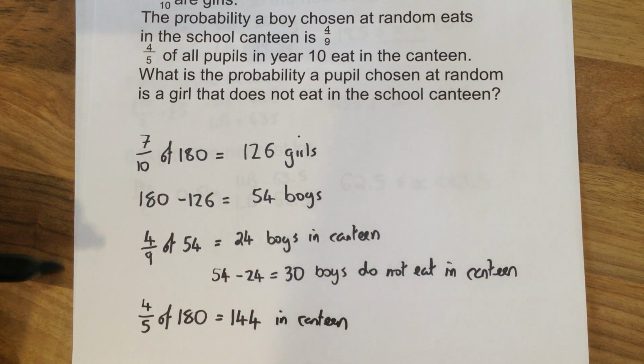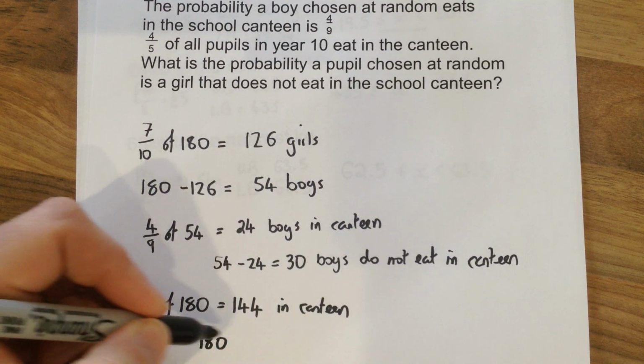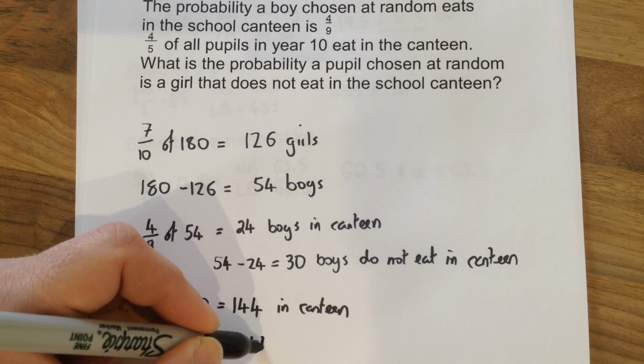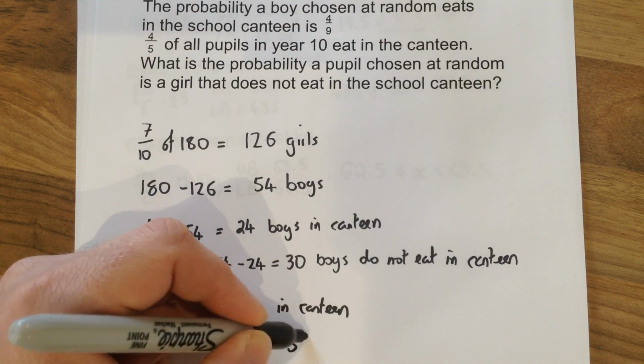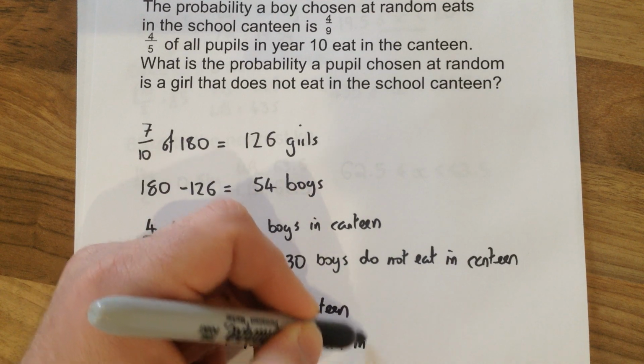And again, it's not asked me to work this out, but at that point, I'd very quickly just think, well, if 144 eat in the canteen, that tells me that there must be 36 not in the canteen.